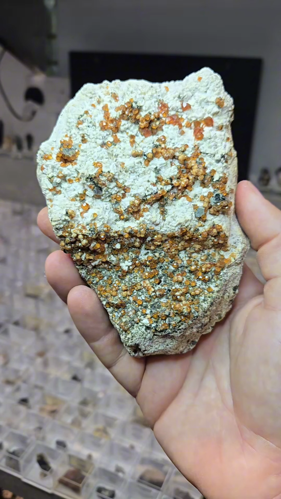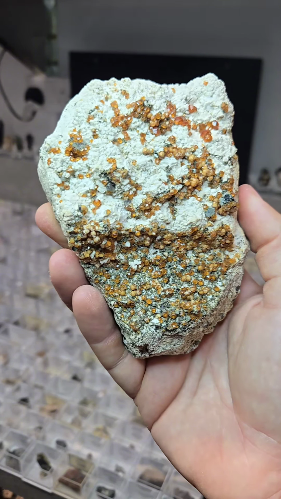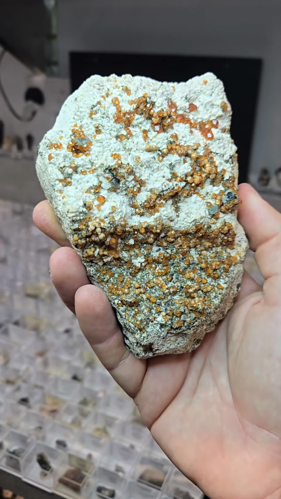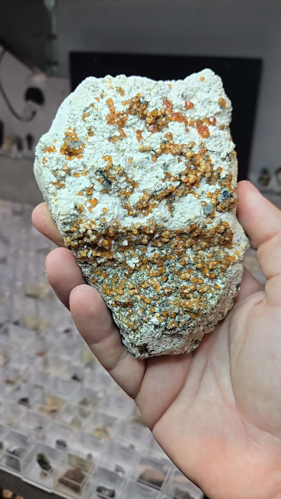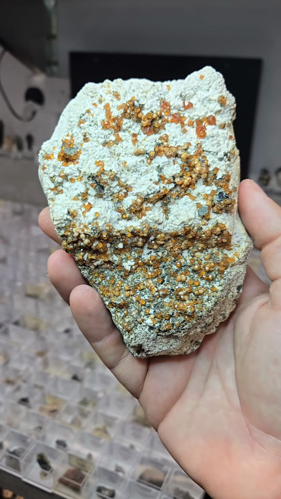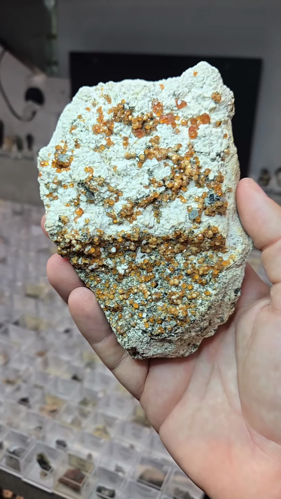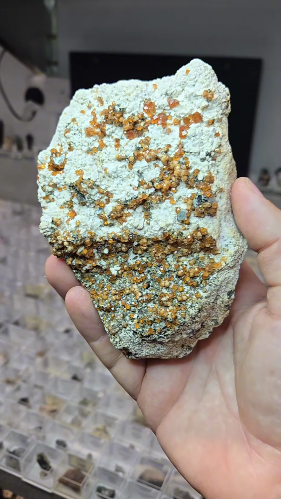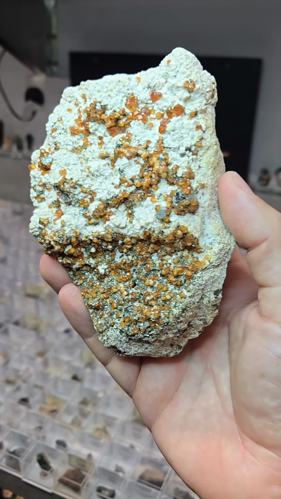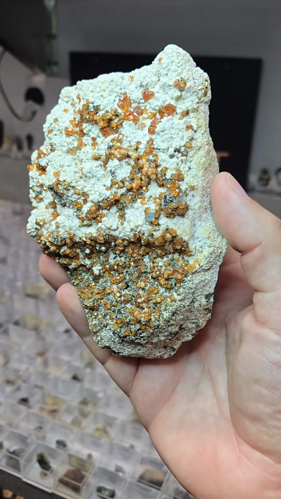Now, collectors sometimes call Hessonite cinnamon stone, which is why I've used this as an adjective multiple times. This is because it exhibits this kind of warm hue and almost treacly or vaguely resinous luster, which is slightly softer looking than things like almandine or pyrope garnet to compare.